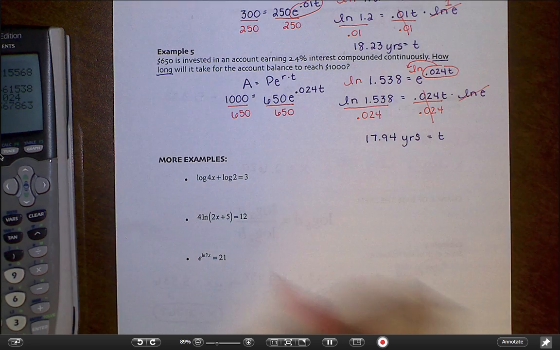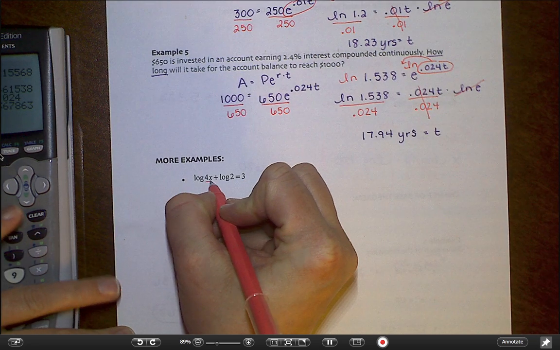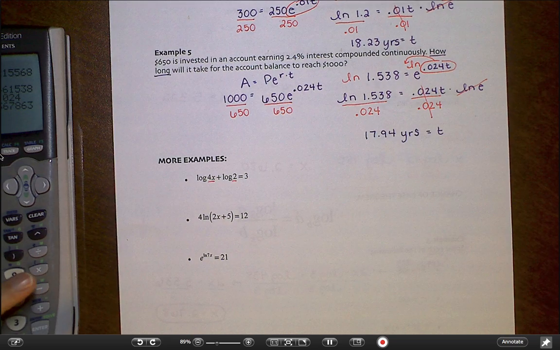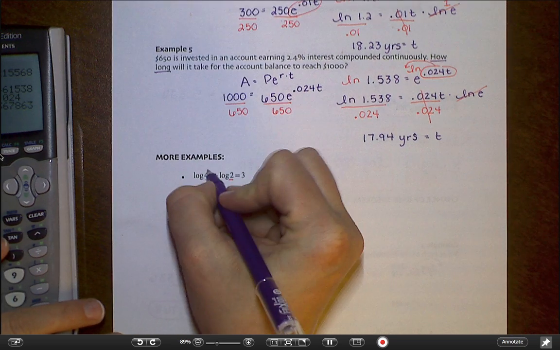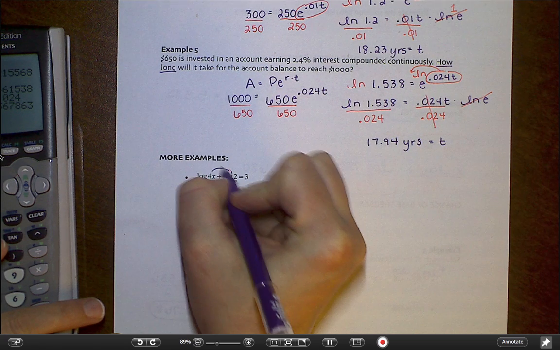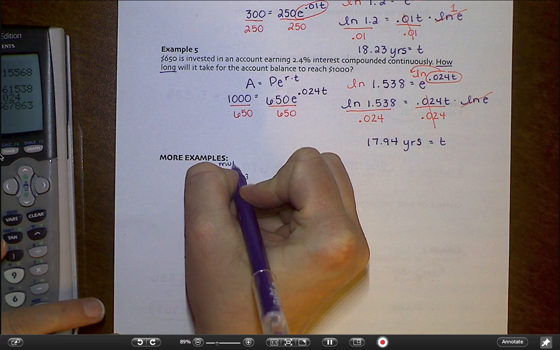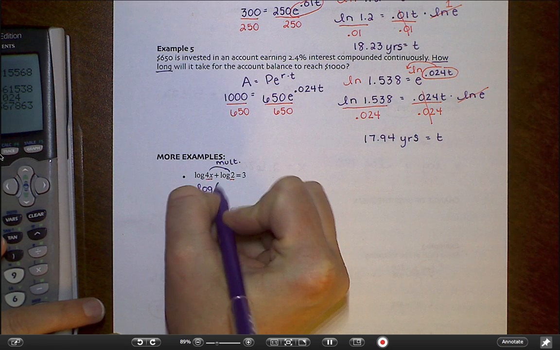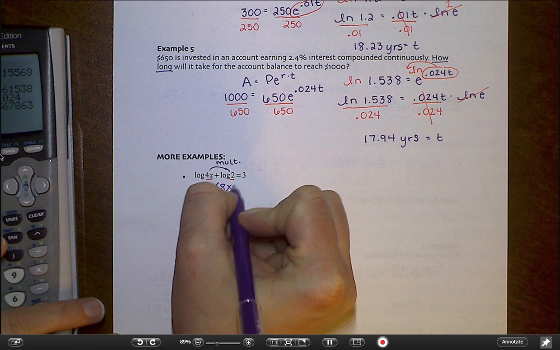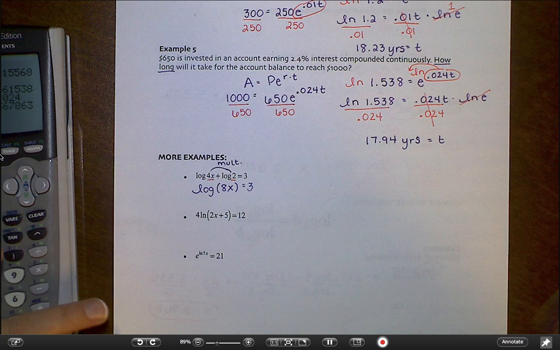So in this first one, I'm going to think about how the 4x and the 2 are allowed to combine. Since this is addition of logs, I know I can multiply these two things together. So I can write this as log of 8x equals 3.